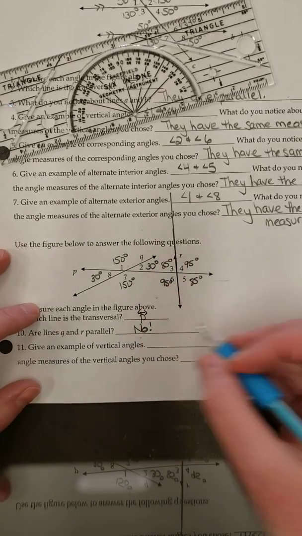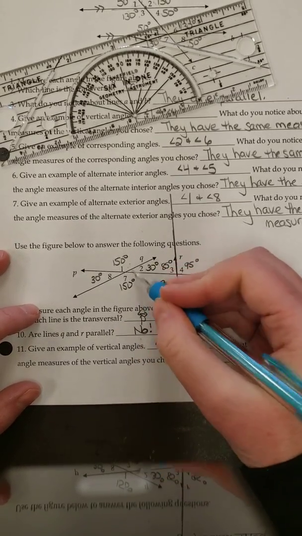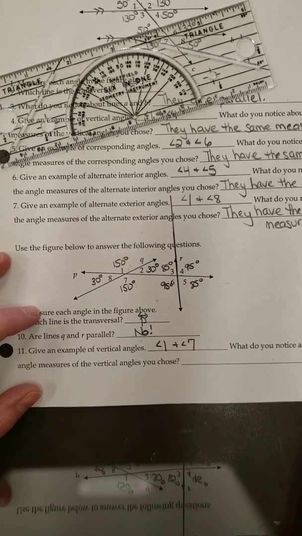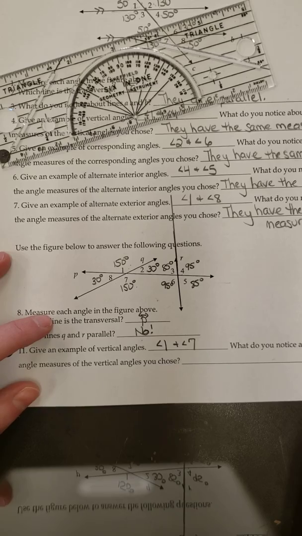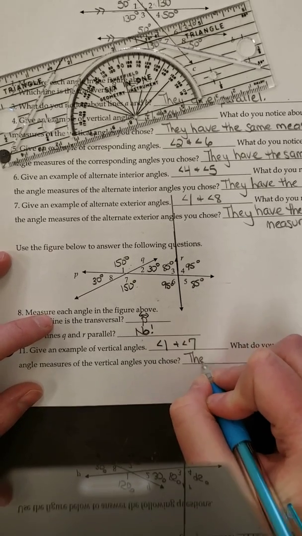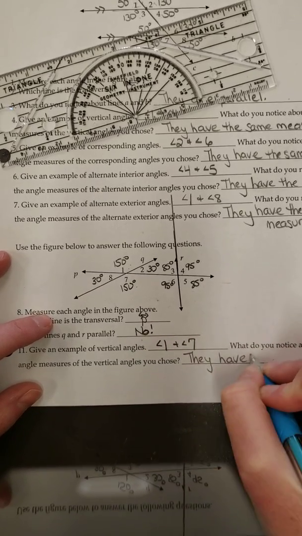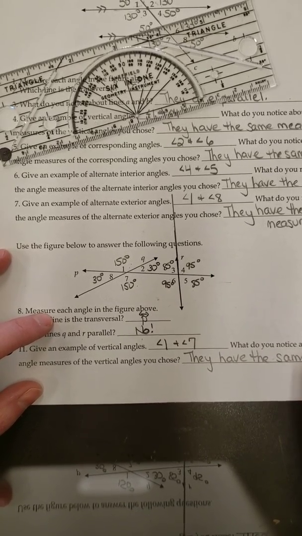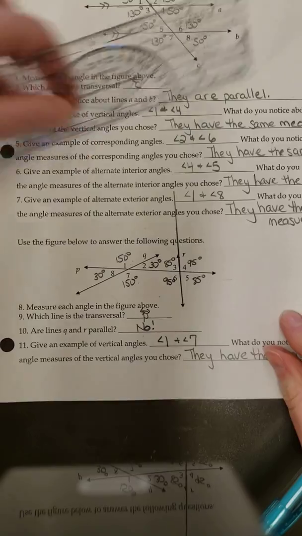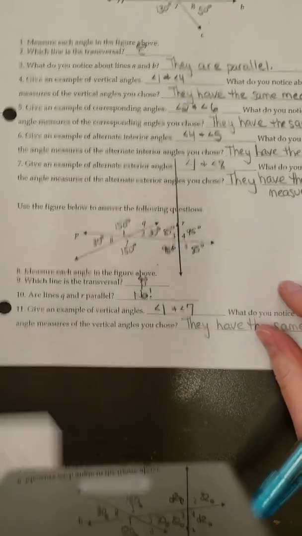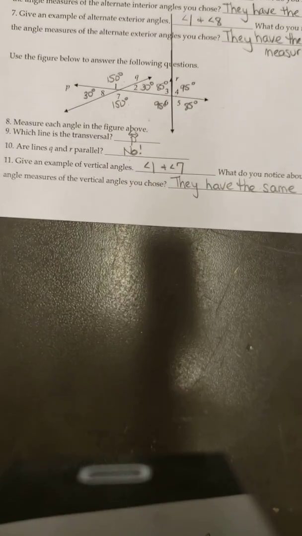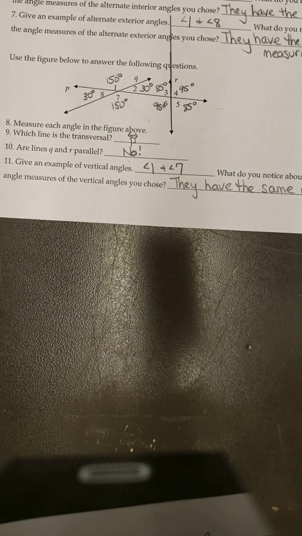So I'm going to pick angle 1, and vertical to angle 1 would be angle 7. What do you notice about the angle measures of the vertical angles we chose? They have the same measure. Okay. All right. Let's see if we can leave that figure here as we move to the other questions.